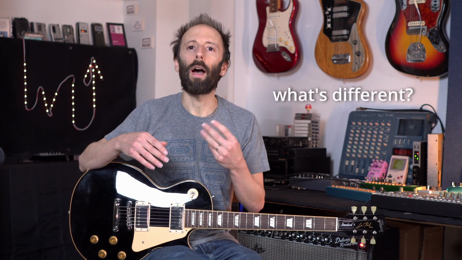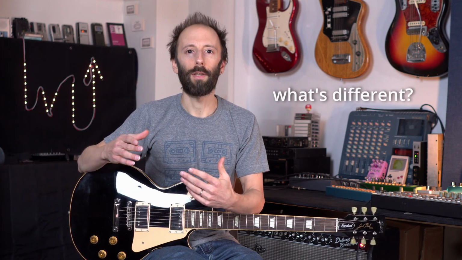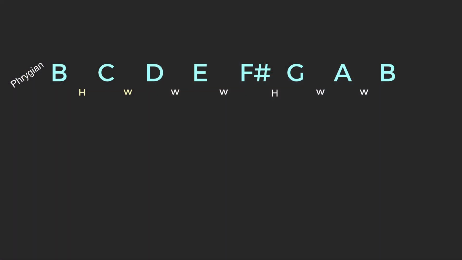And 3, identify the notes or intervals that are different. In case you don't know how to do step 1, you just look at the first 2 intervals of the scale. If it's 2 whole steps, it's a major mode. And if it's a whole and a half step, it's a minor mode.